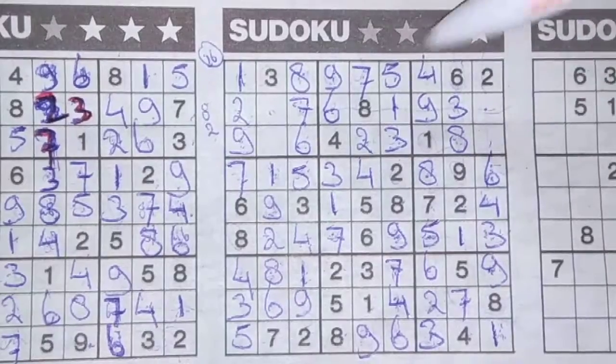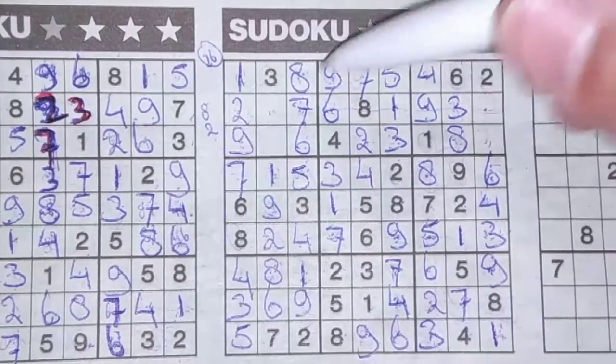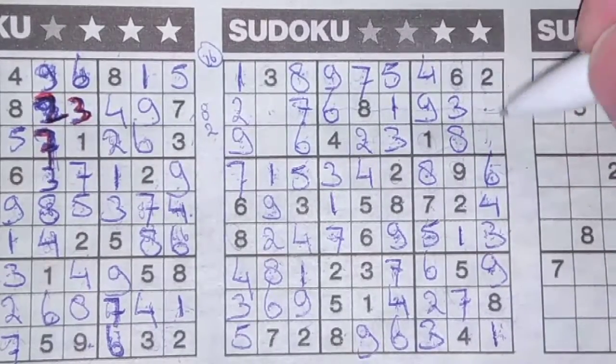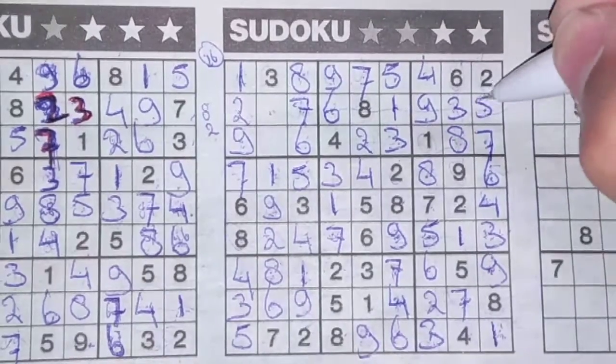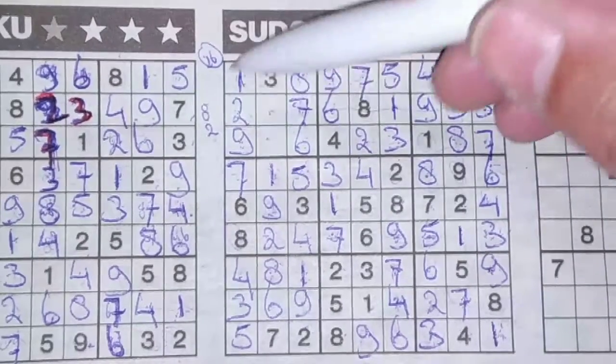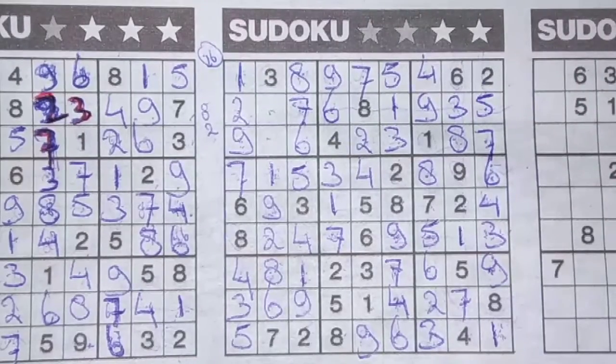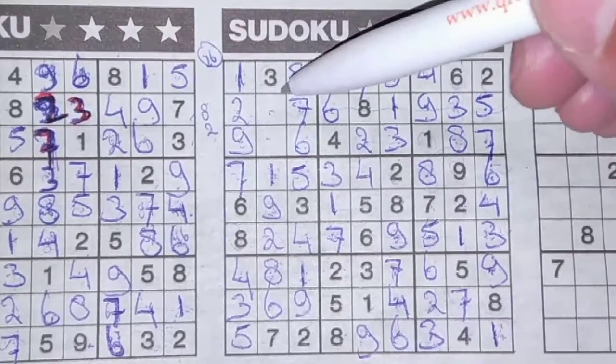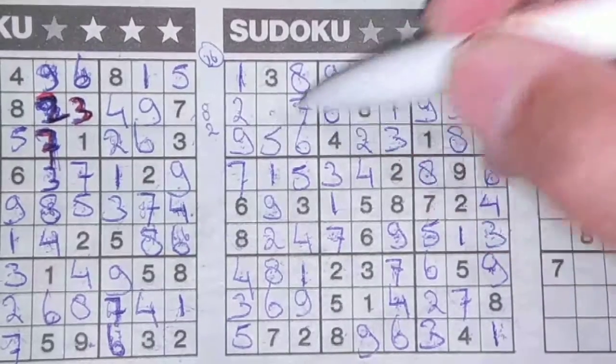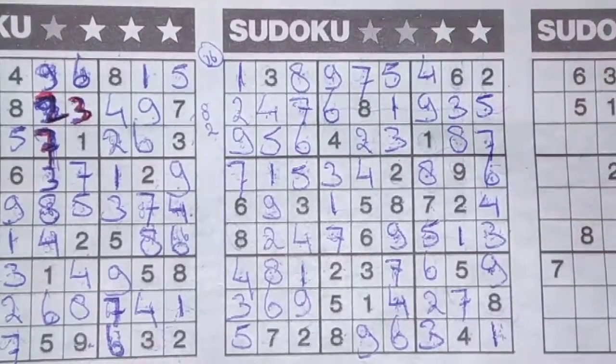Two numbers left in this big square for the numbers 7 and 5. Now we have a 7, so no 7 there. 7 should be here, and the 5 goes there. And the final 2 numbers of this big square for the numbers 5 and 4. We have a 5 here, no 5 there. 5 should be there, and the 4 goes there.